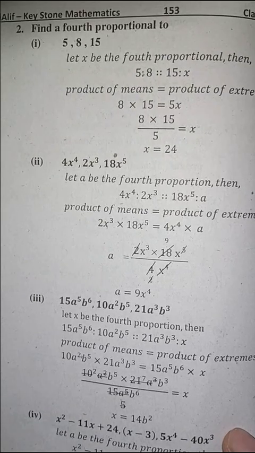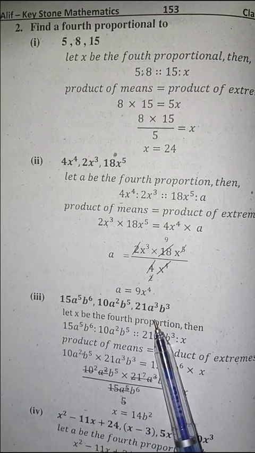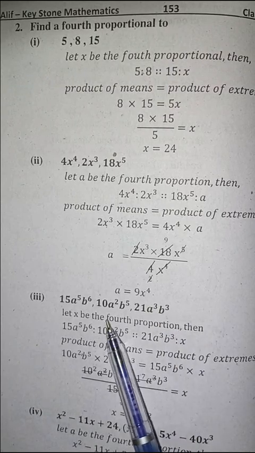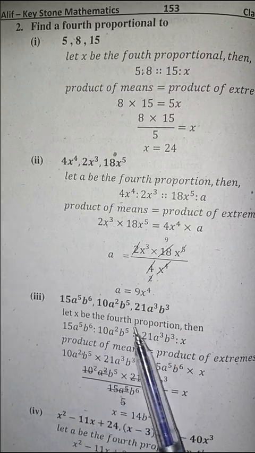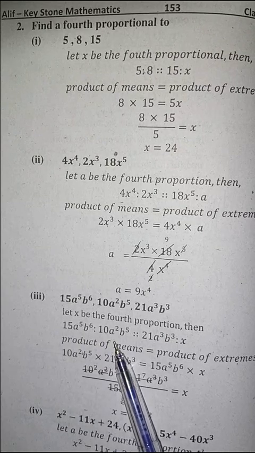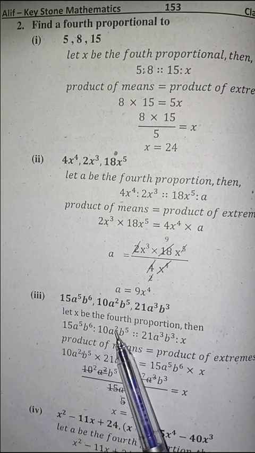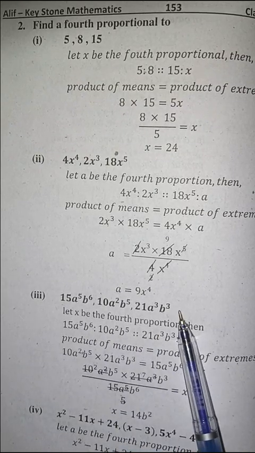Got it? Third part is 15a5 b6, 10a square b5, 21a cube b cube. Suppose x be the fourth proportional, then 15a5 b6 ratio 10a square b5 proportion 21a cube b cube ratio x. We know that product of means is equal to product of extremes.